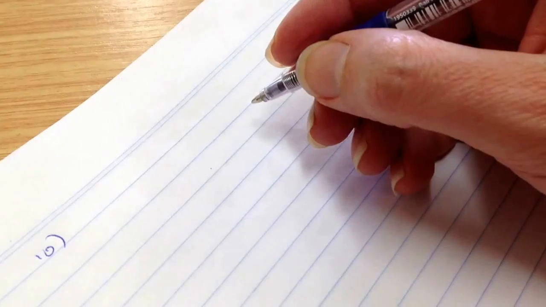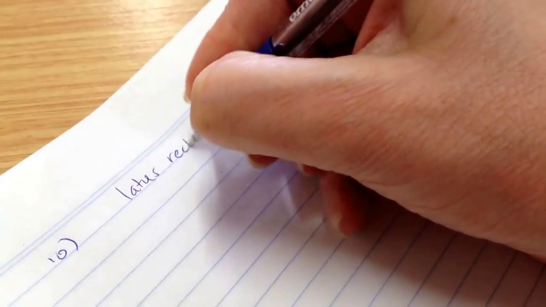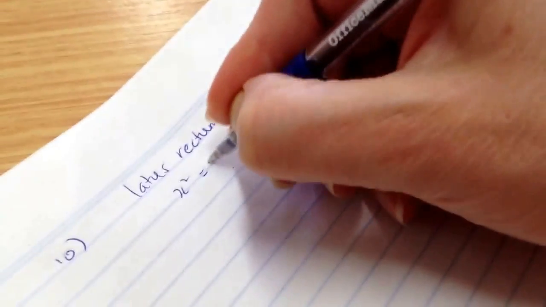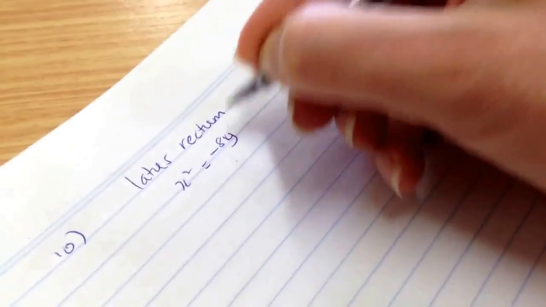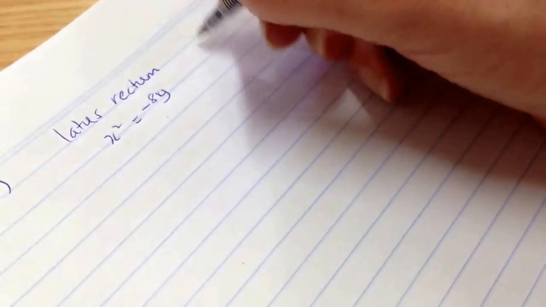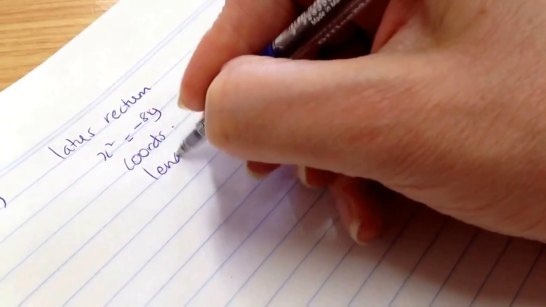Right, and number 10 says, find the coordinates of the endpoints of the latus rectum of the parabola x squared equals minus 8y. What is the length? So first we've got to find the coordinates of the latus rectum and also the length.